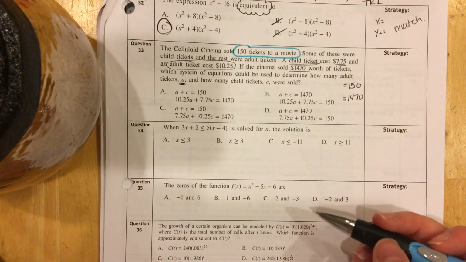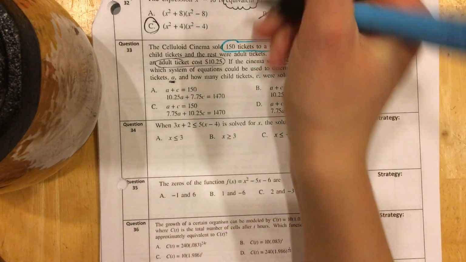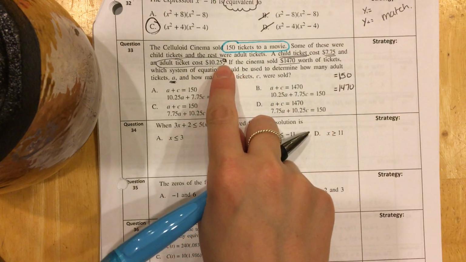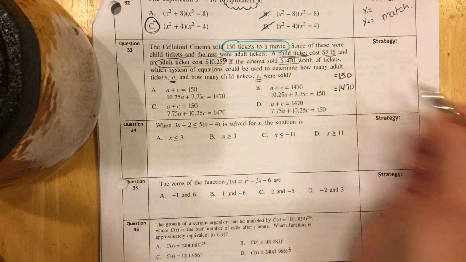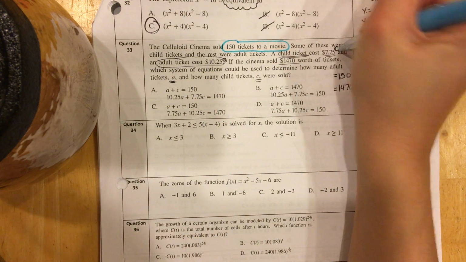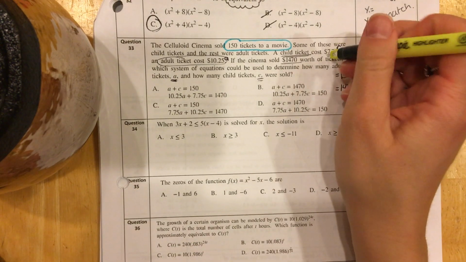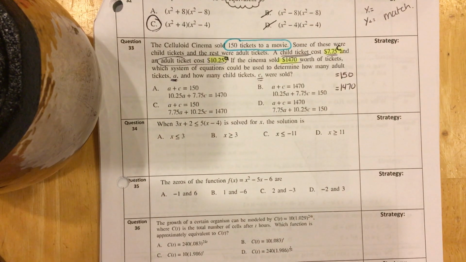That's the variable they're using for adult tickets, which means with this $10.25 amount, I'm going to put an A there because that number is going to go with the variable A. And then child tickets is going to be represented with a C, so you're going to put a C with the $7.75. And remember, when you're dealing with money, you want all the numbers that deal with money in the same equation.